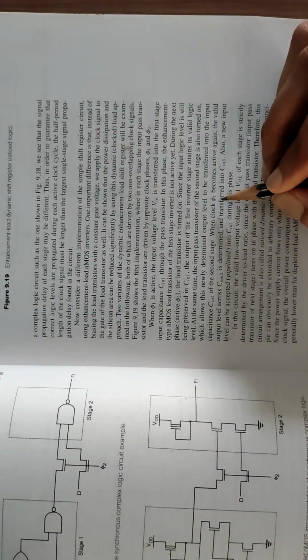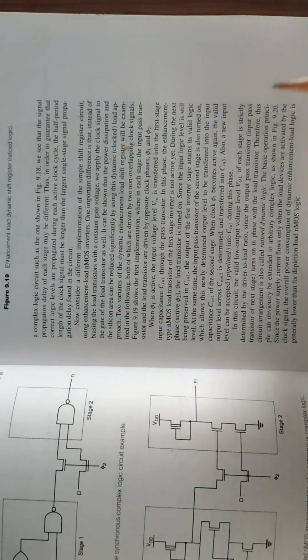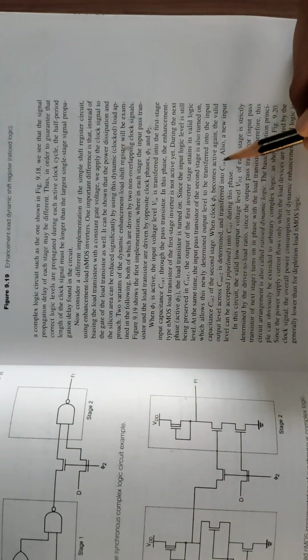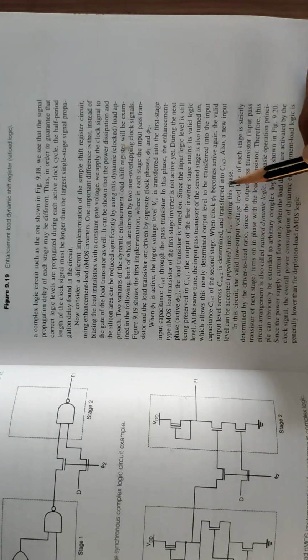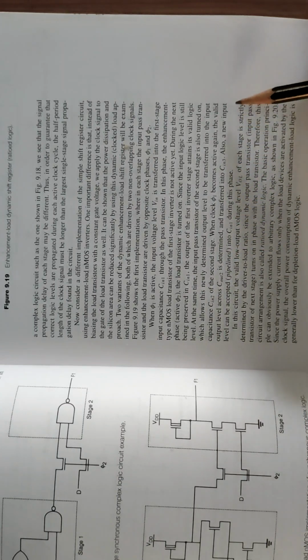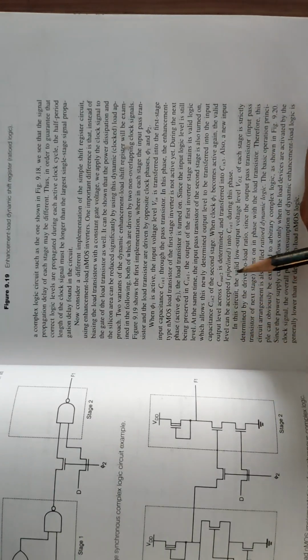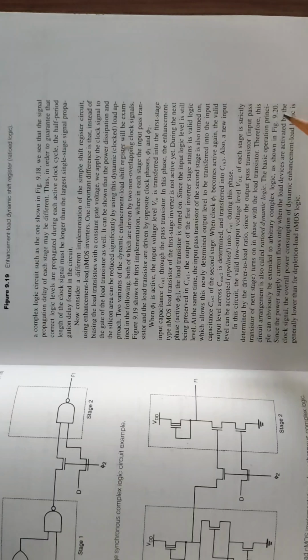When clock phi 1 becomes active again, the valid output level across Cout2 is determined and transferred into Cin3. Also, a new input level can be accepted, pipelined into Cin1, during this phase.